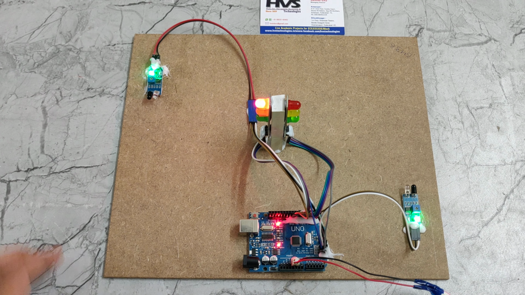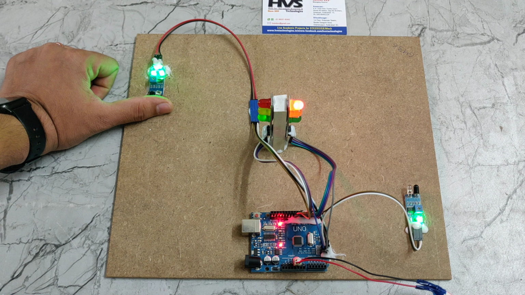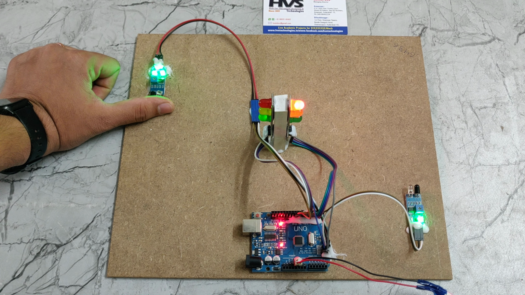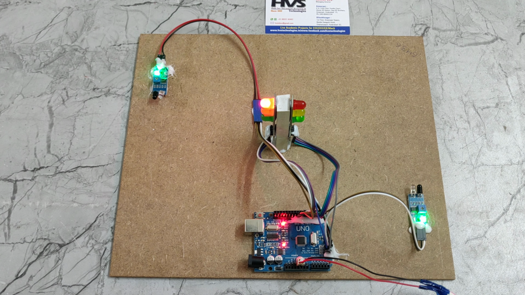And on the other side, here we can see, now it will be 6 seconds duration. Then automatically it will give red light to the opposite side.